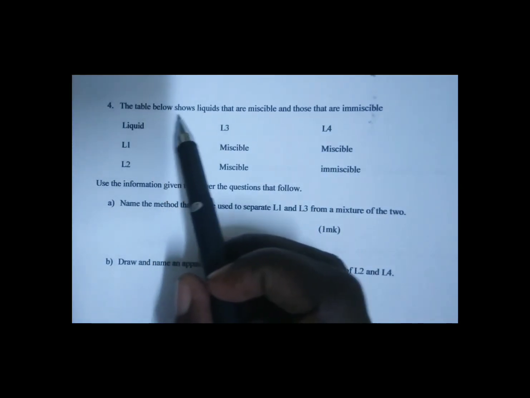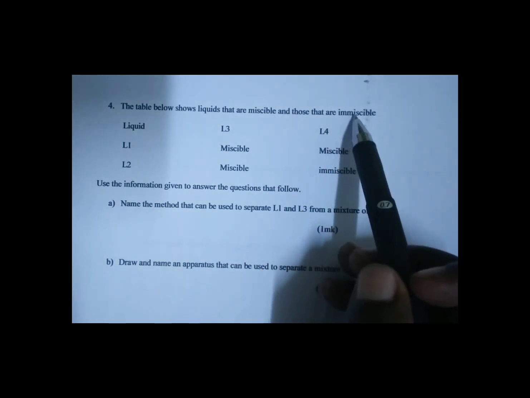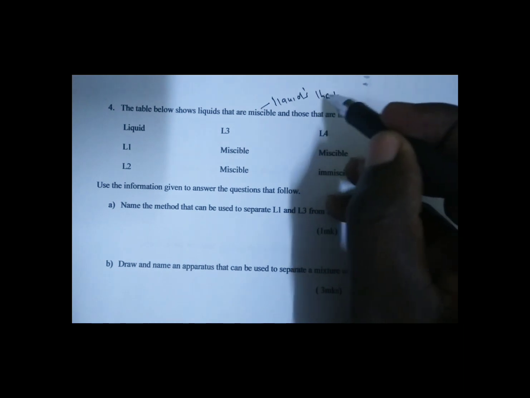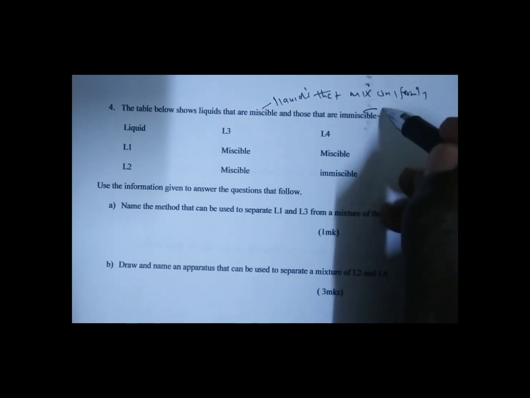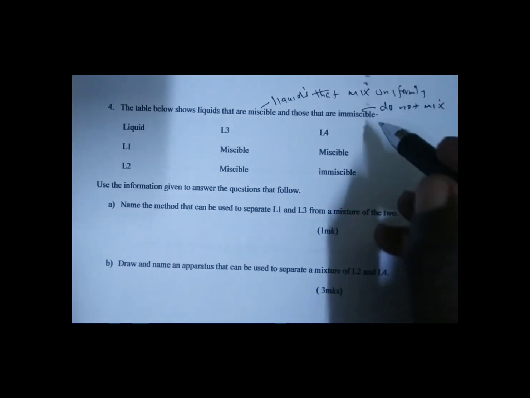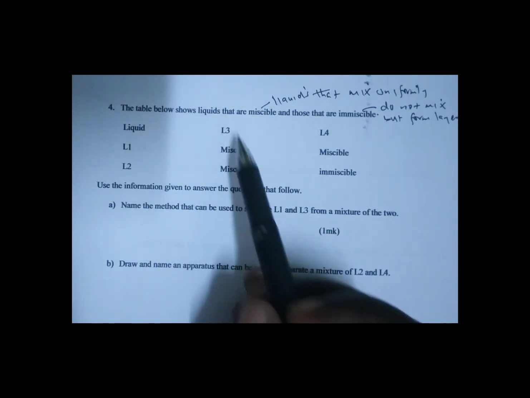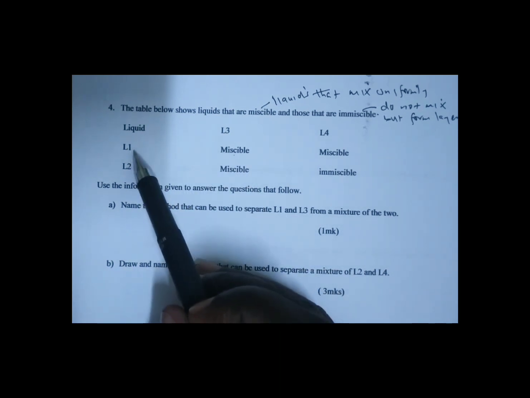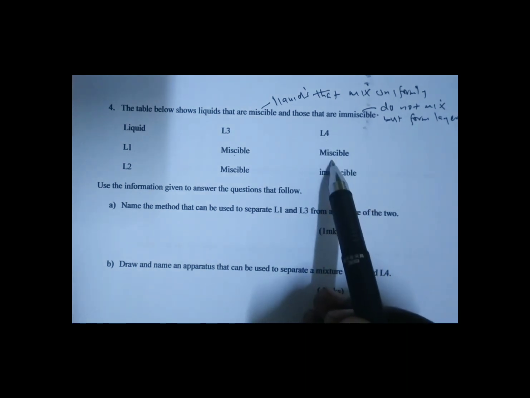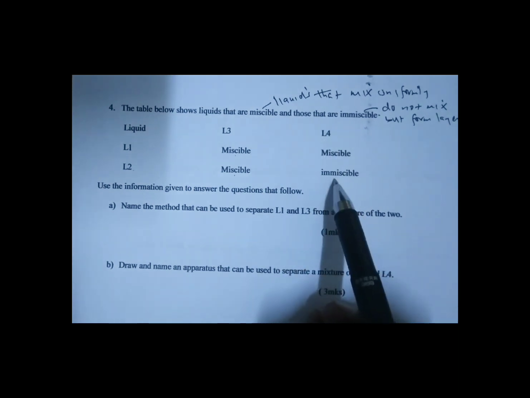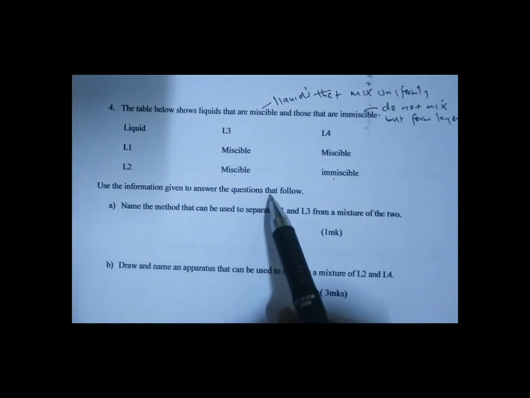We now go to question number 4. In question number 4, the table below shows liquids that are miscible and those that are immiscible. We had defined miscible liquids as liquids that mix uniformly, and immiscible liquids as liquids that do not mix uniformly but instead form layers. In this case, we have liquid L1 mixed with liquid L3 to give us miscible liquids. When you take L1 and L4, they give you miscible liquids. Then L2 and L3 will give us miscible. Then L2 and L4 will give us immiscible liquids. Use the information given to answer the questions that follow.